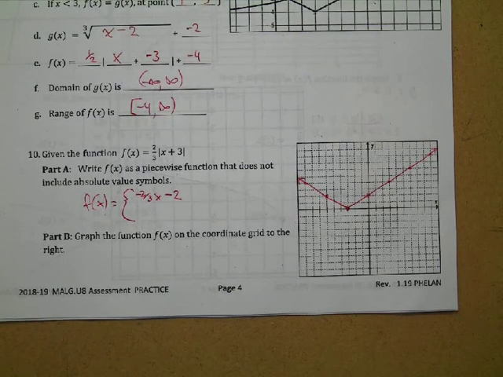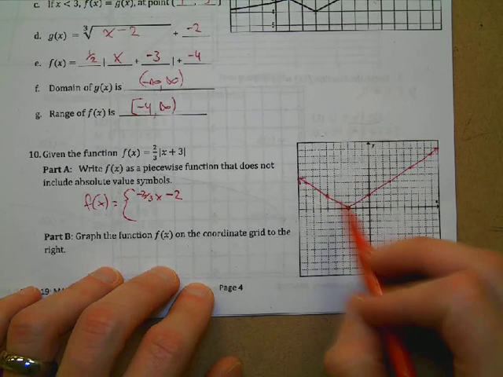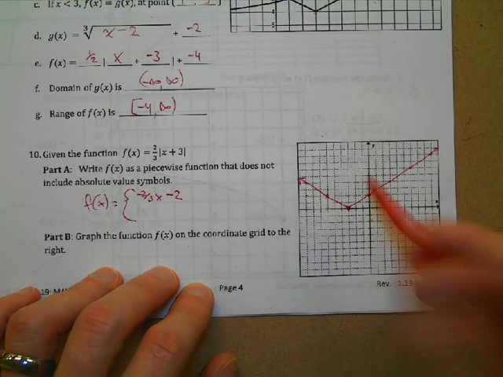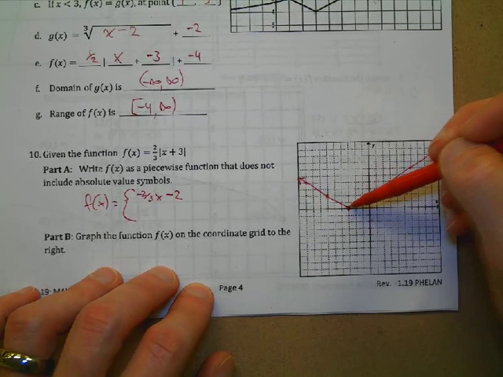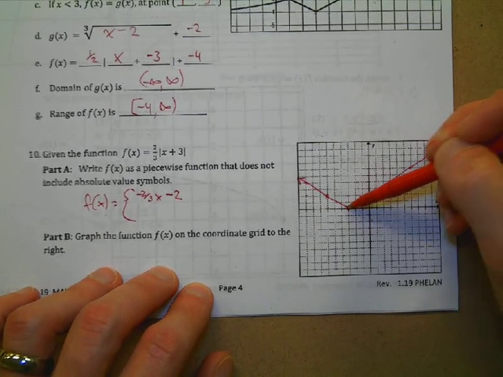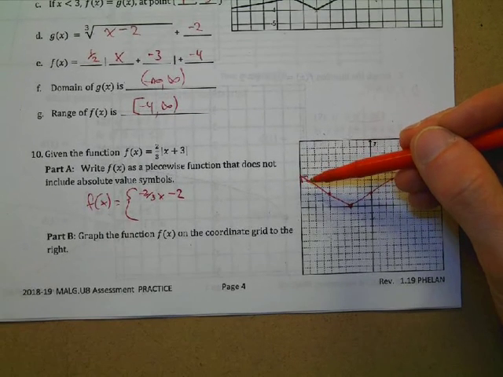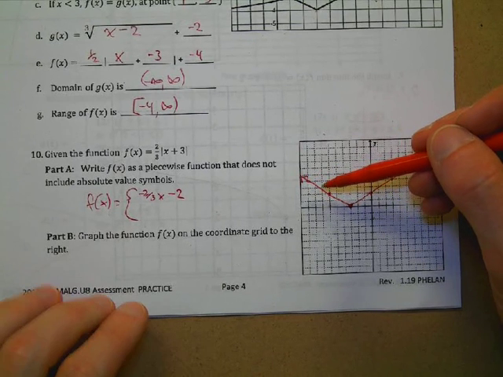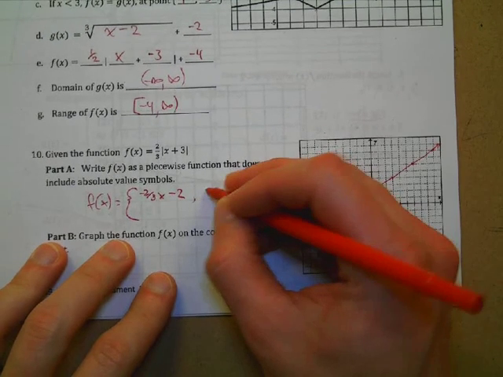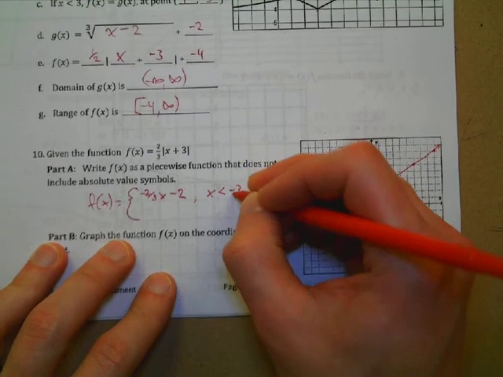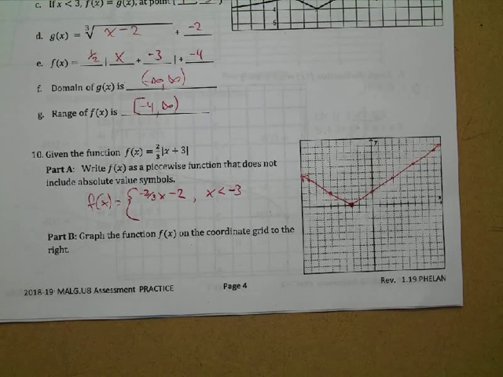Now, for what x values is this true? There's where it changes, right? What's that x value right there? So it's at -3, right? And it's to the left of -3. What inequality symbol should we use to go to the left of -3? Less than. So we're going to say, comma, x is less than -3. Okay? Should I put it equal to here? I can, but I don't have to. I'll show you how we're going to do that here in a second.